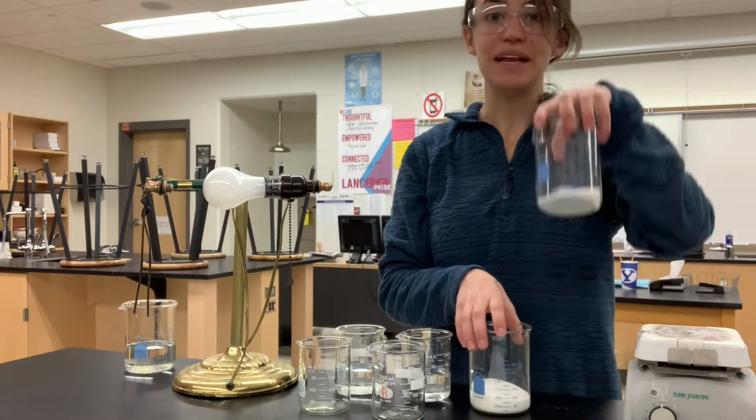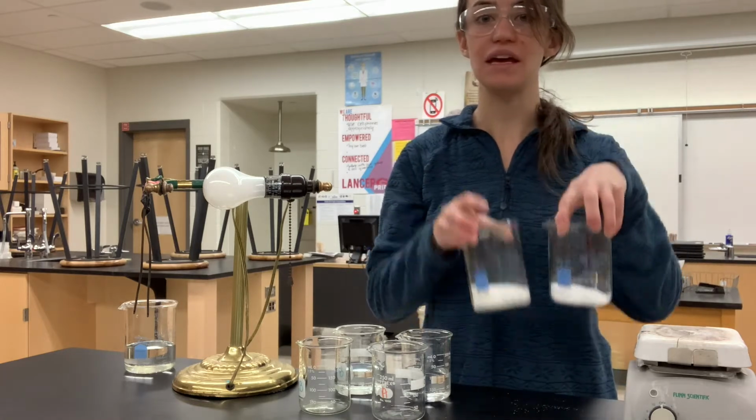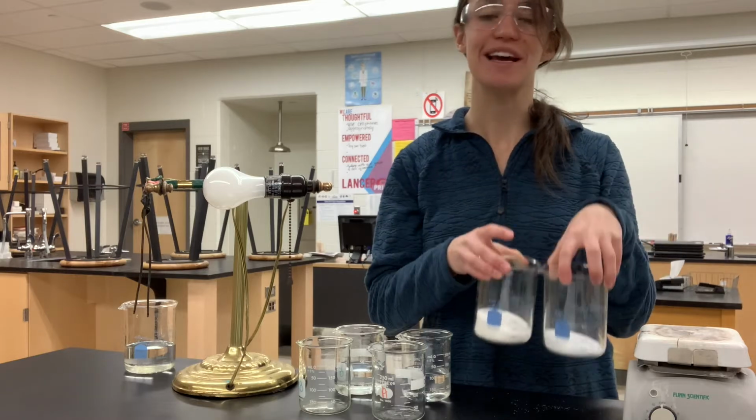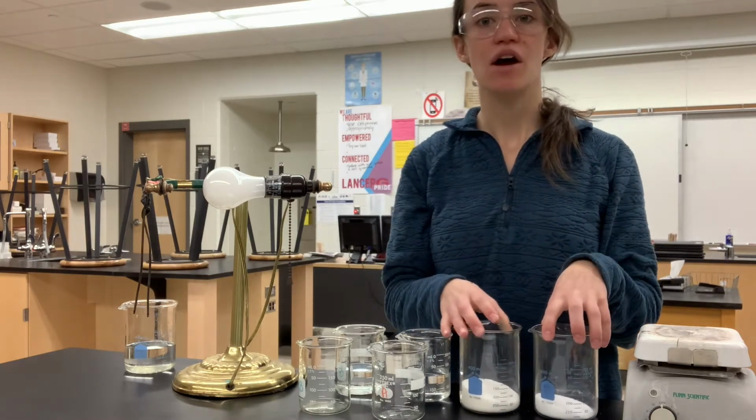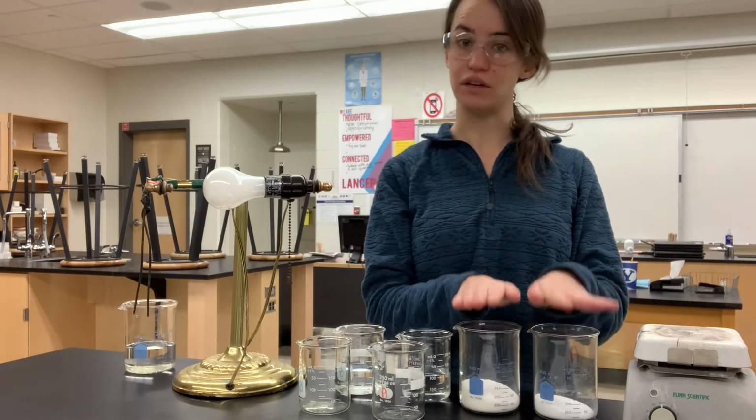We're gonna be testing two different mystery compounds today. I have them labeled A and B to help me keep them straight. And we're gonna try to decide which one is ionically bonded and which one is covalently bonded, okay?